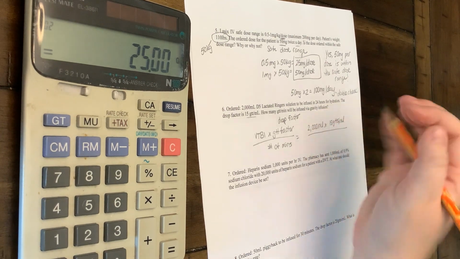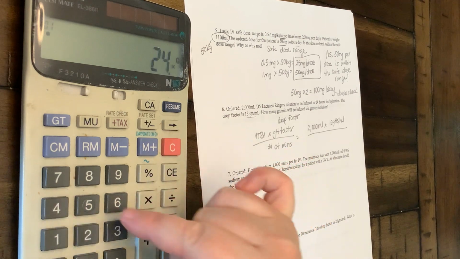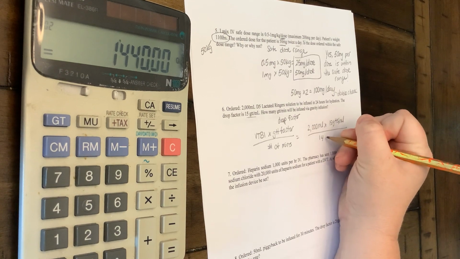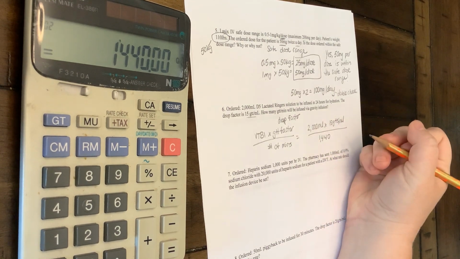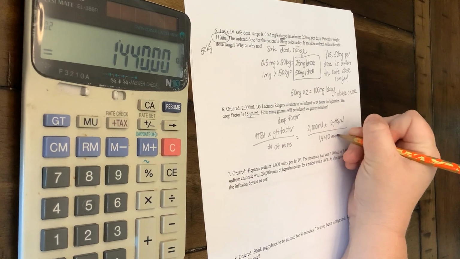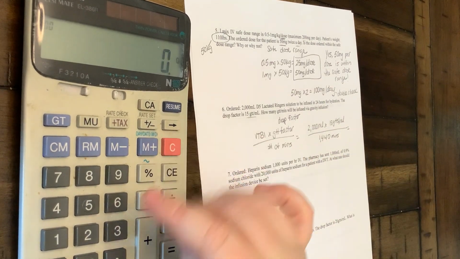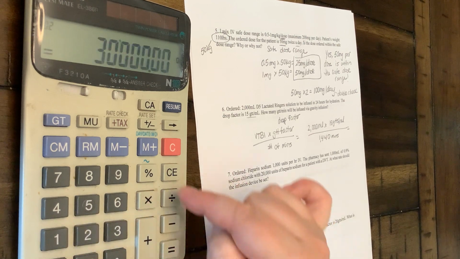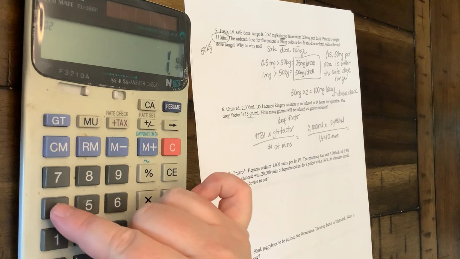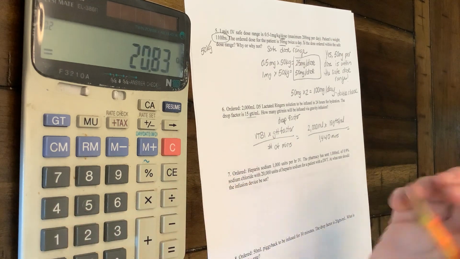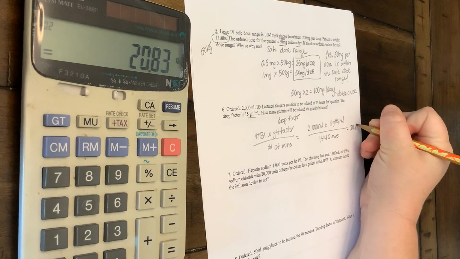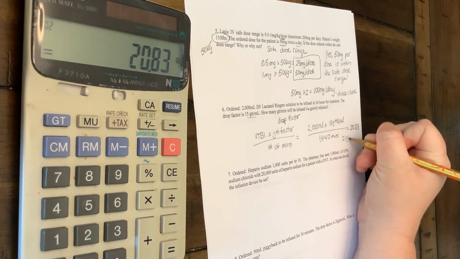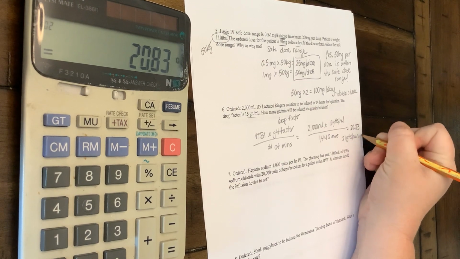And our number of minutes is 24 hours. 24 times 60, because there's 60 minutes in an hour, and we get 1,440 minutes. Okay, now we do 2,000 times 15 divided by 1,440. We get 20.83, but because this is a drop factor, we have to round to a whole number, so we'll have 21 drops per minute.